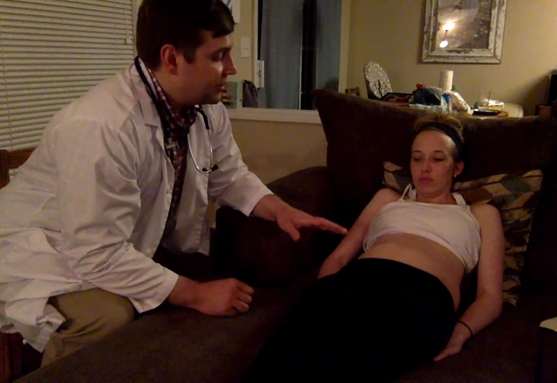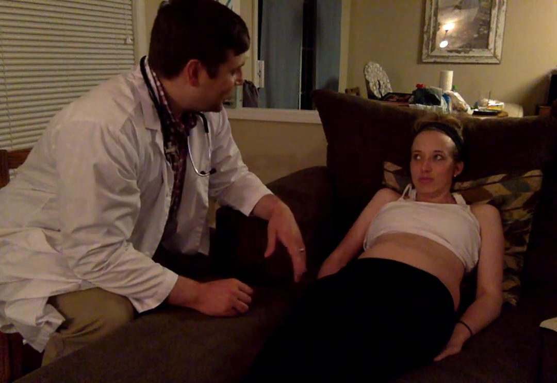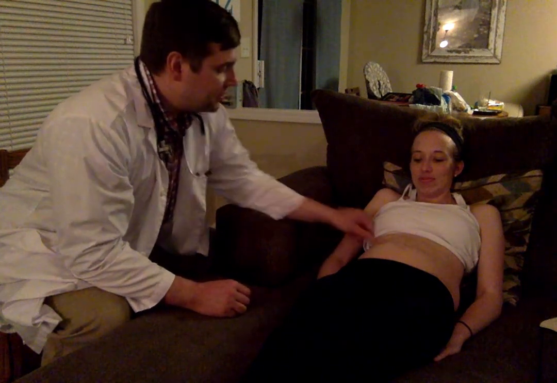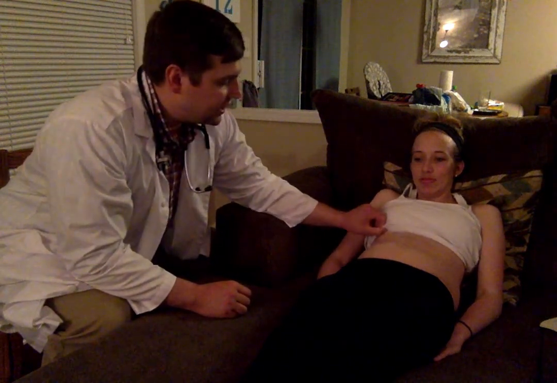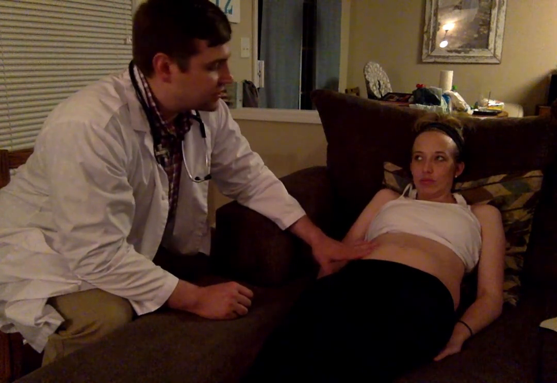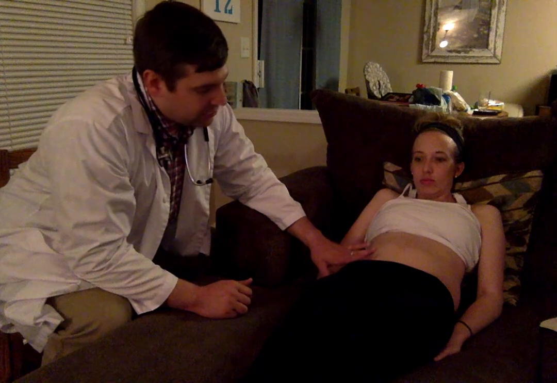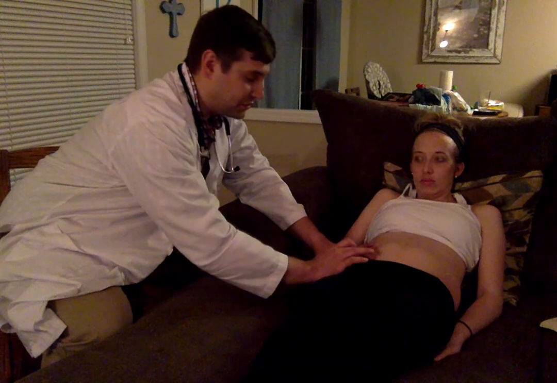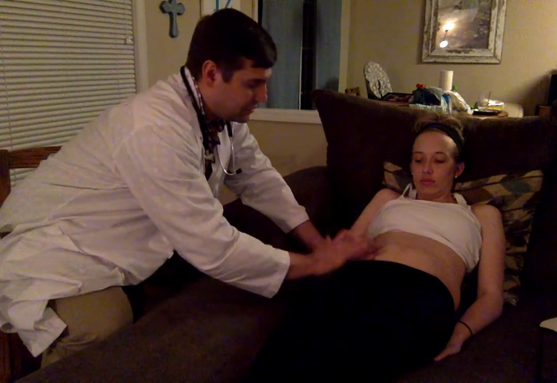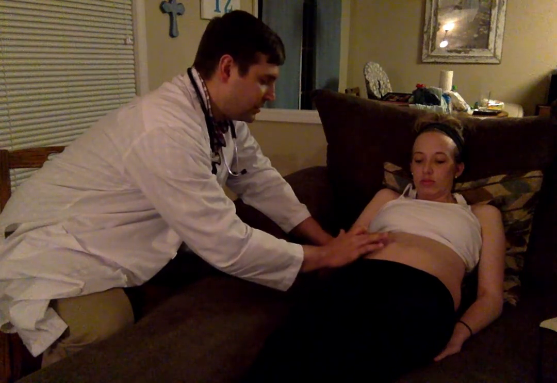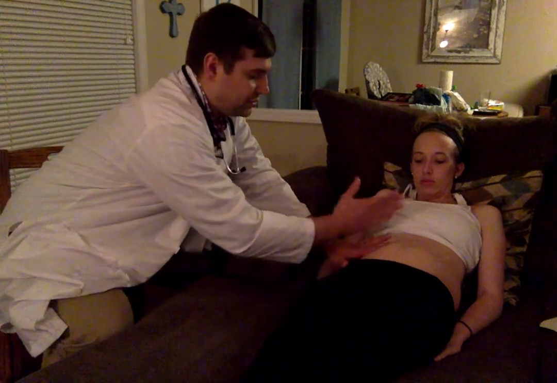So the next step, good job by the way, the next step we can do is by percussion. So to percuss the abdomen, we're going to first start off in the right lower quadrant here. And right there we hear resonance. We're looking for dullness of the liver. There we go. So we know to draw a line here.